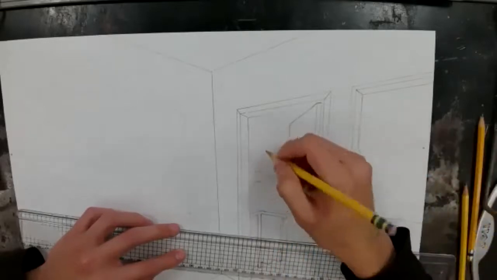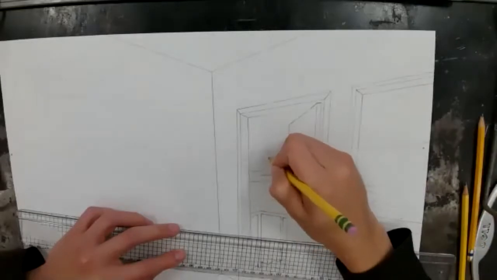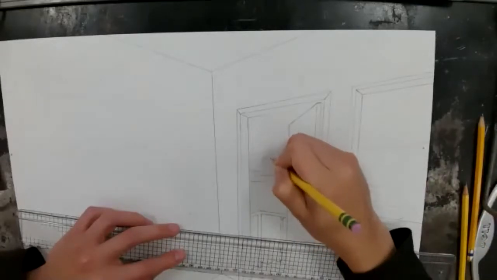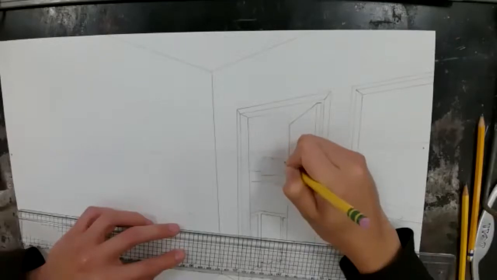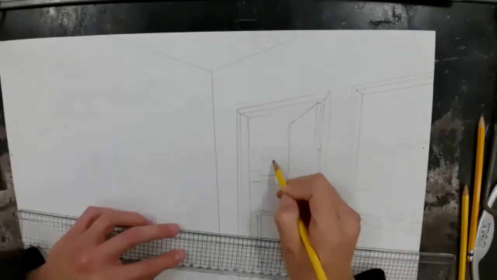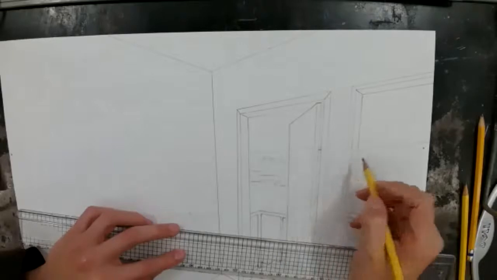And how about some waves in the distance? Waves are a bit difficult. You have a question?